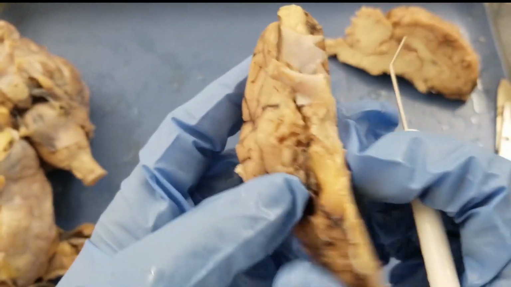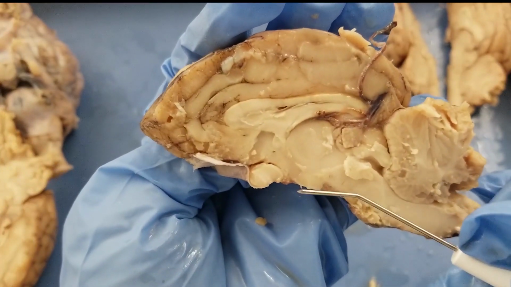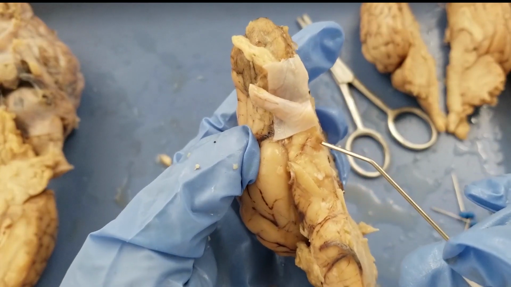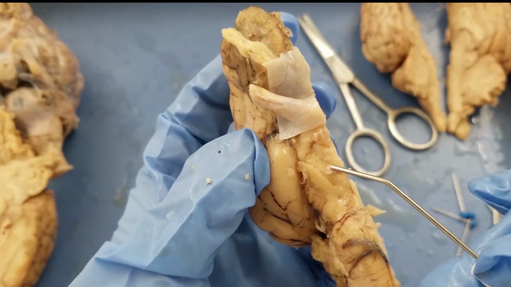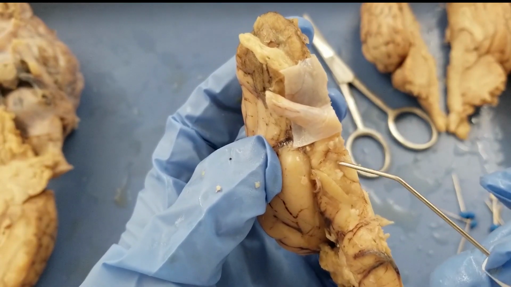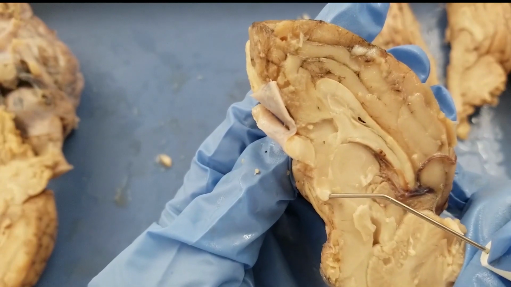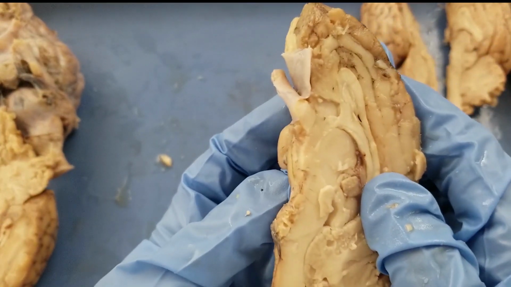Okay, next one, mammillary body. All right, we already saw it earlier on the ventral view. You have the optic chiasm, and then the infundibulum, which is the pituitary stalk, and posterior to that is the mammillary body, right? So it's here, and from the side view, it looks like this. And next one, hypothalamus.